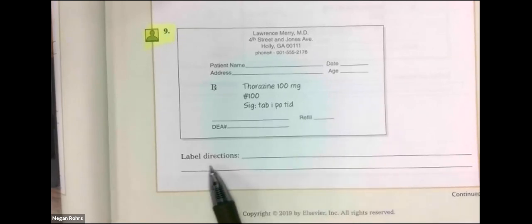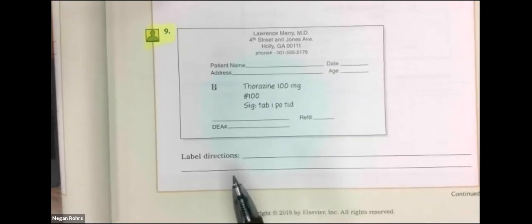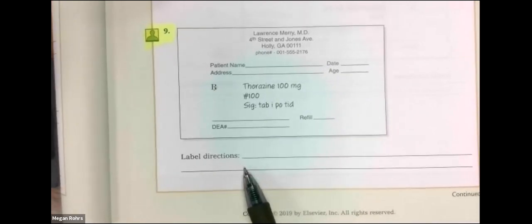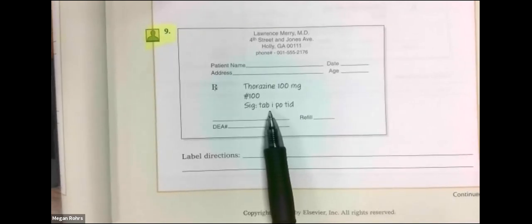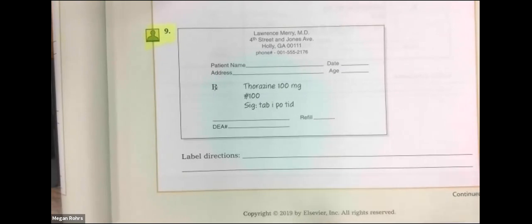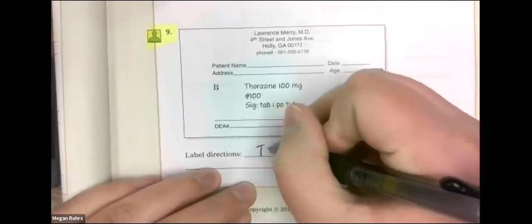So for the patient, when we're writing these directions, always start with a verb, okay? So in this case, it's a tablet. So anytime we see a tablet or capsule, we're always going to start with take. So take 1. Remember, we use numeric digits rather than writing that out. Take 1 tablet.